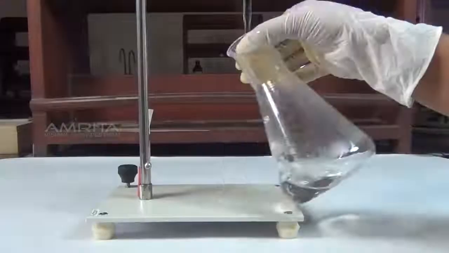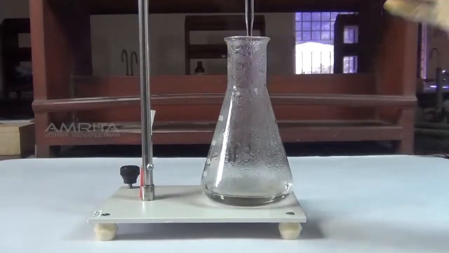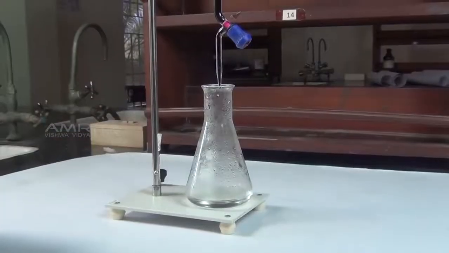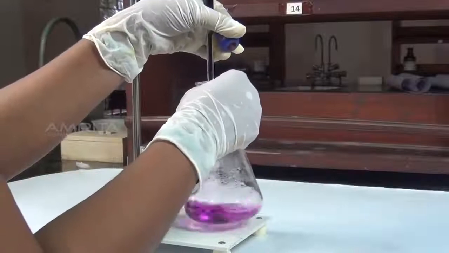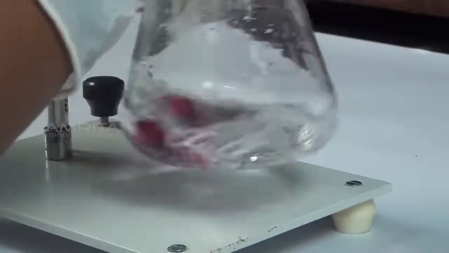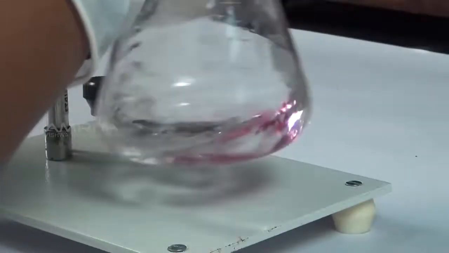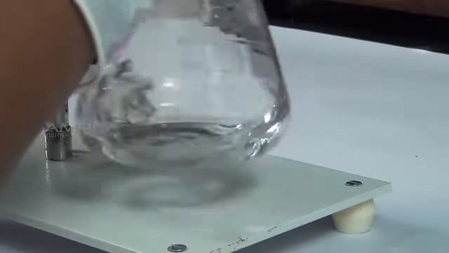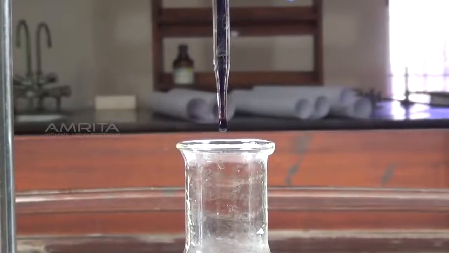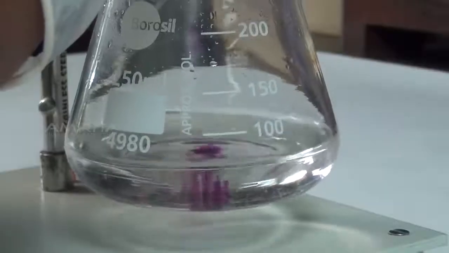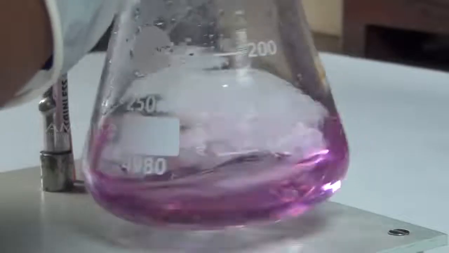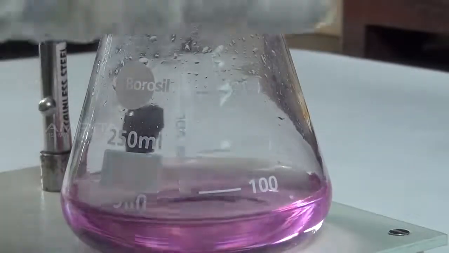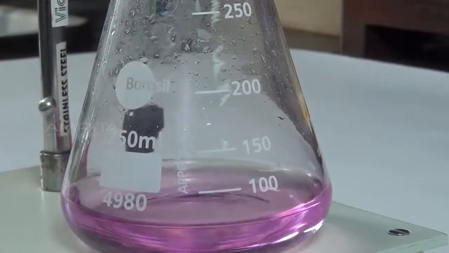Place the conical flask on the white surface of the stand under the burette to correctly view the color change. Run potassium permanganate solution dropwise from the burette into the conical flask with constant shaking of the solution in the conical flask. Continue till the color of the solution changes from colorless to light pink on addition of the last single drop of potassium permanganate. This is called the end point.